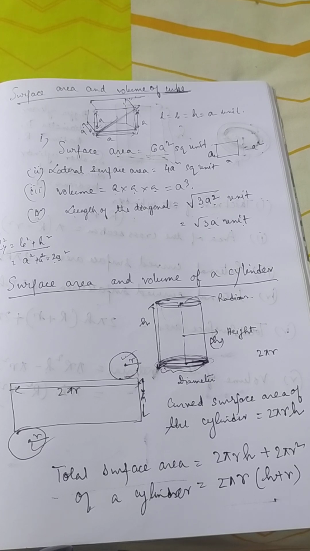So that's why today's video is concentrated only on the formulas, because from the next video onwards I will discuss some important numericals of this particular chapter.